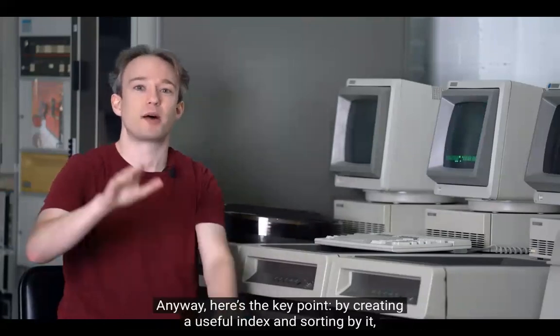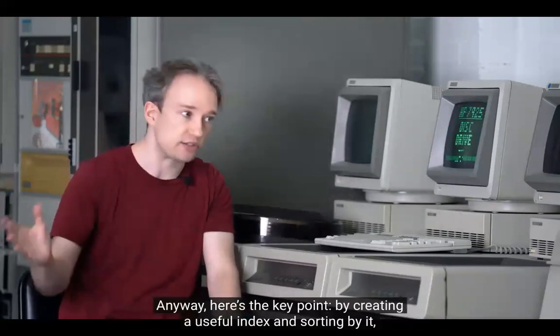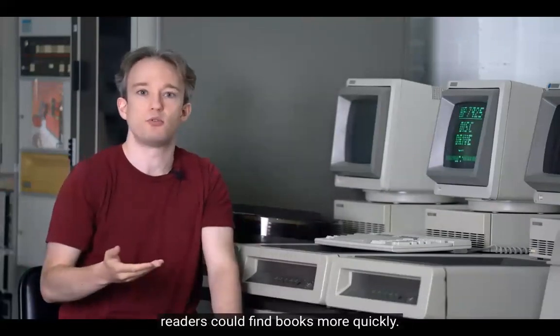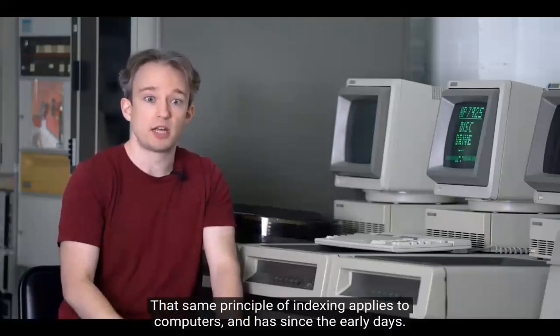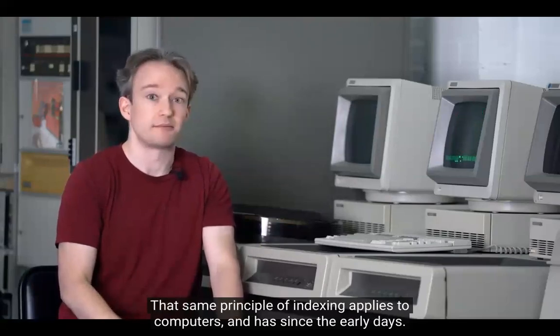Anyway, here's the key point. By creating a useful index and sorting by it, readers could find books more quickly. That same principle of indexing applies to computers and has since the early days.